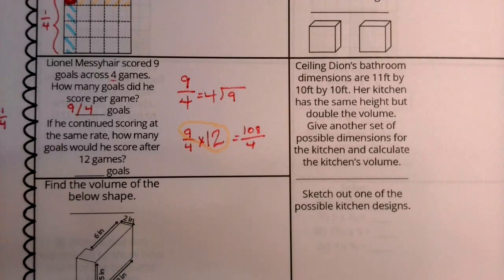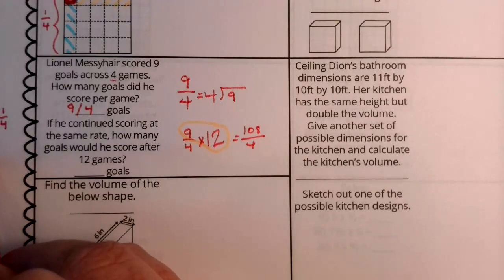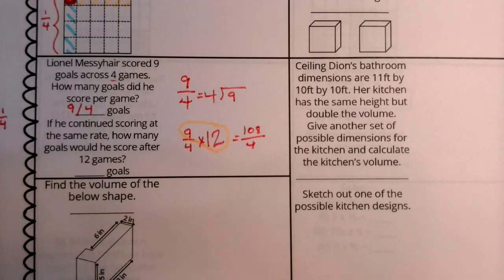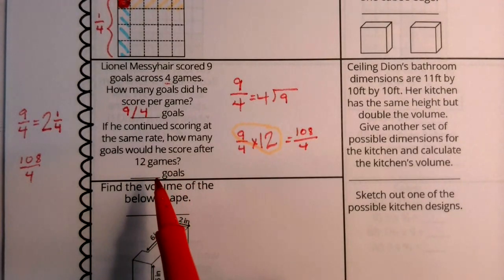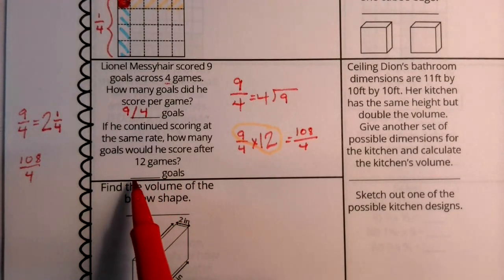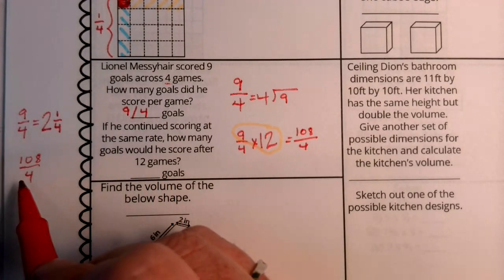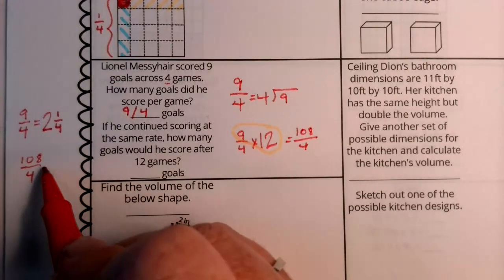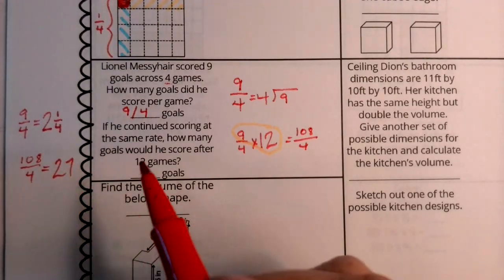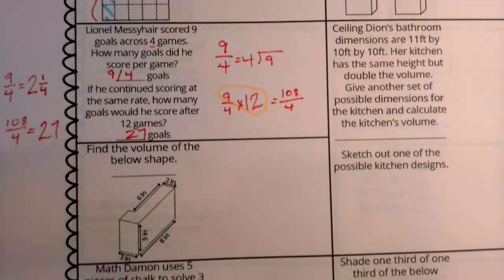So really what we're asking ourselves here, we could write this as our answer, 108 fourths, but I like to take this into its whole number or mixed number value so that it makes sense for how many goals we got in the game, right? Well, how many times does 4 go into 108? That's 27 times. So the answer to this question is 27 goals. And that finishes out number 2.